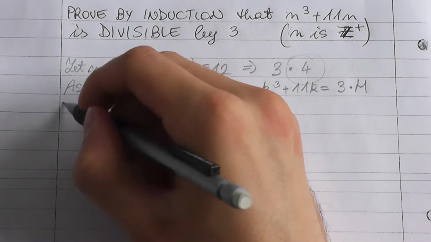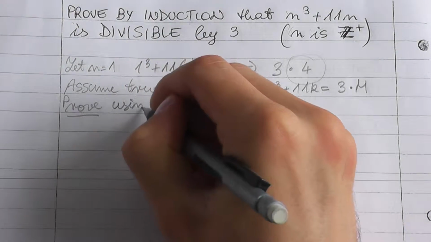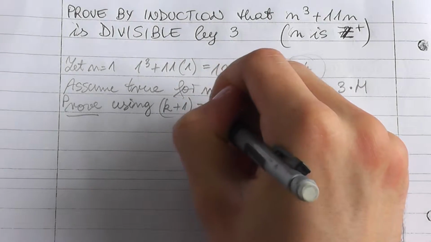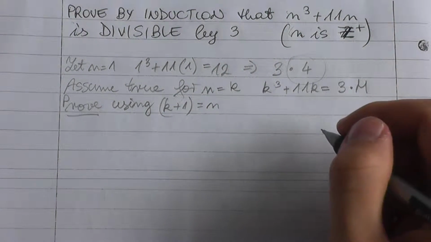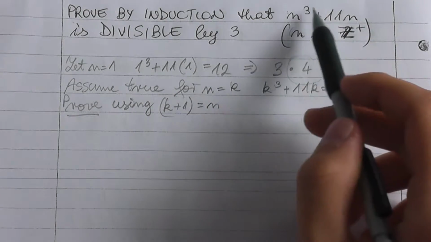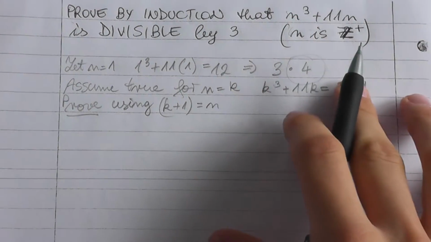Now we're going to prove that it is true using k plus 1 to equal n. Where does that get us if we let n be k plus 1? Let's expand.